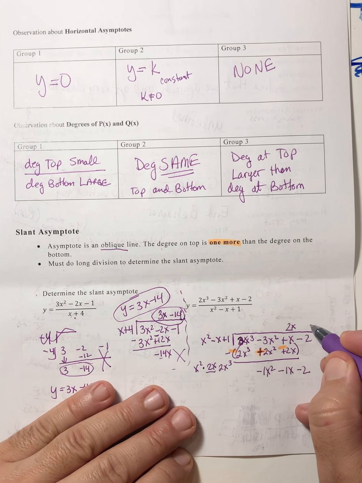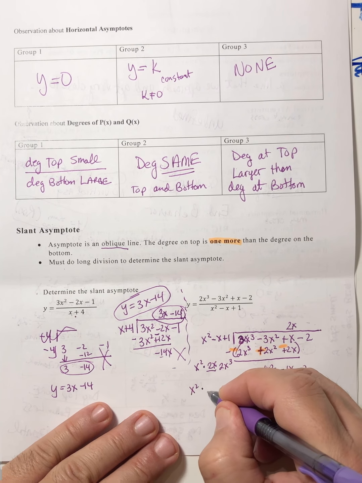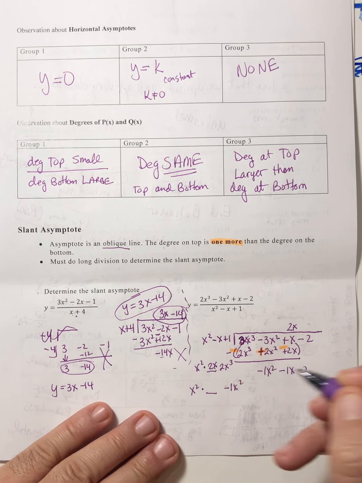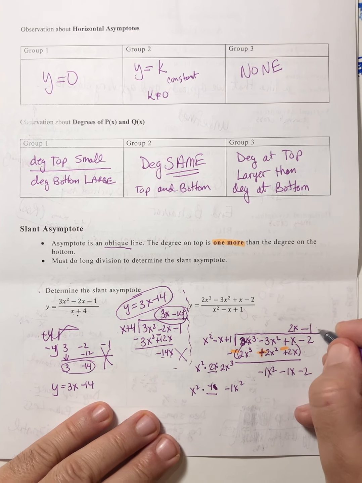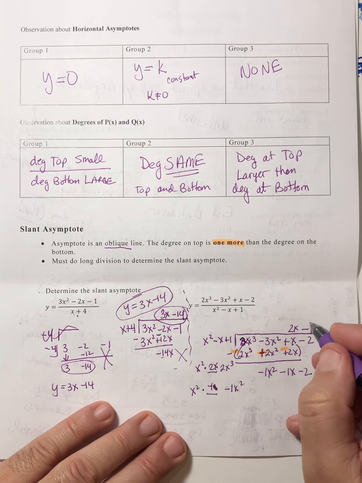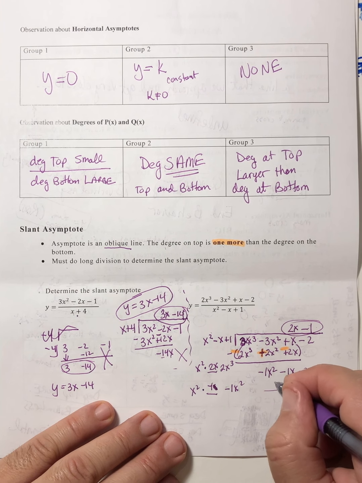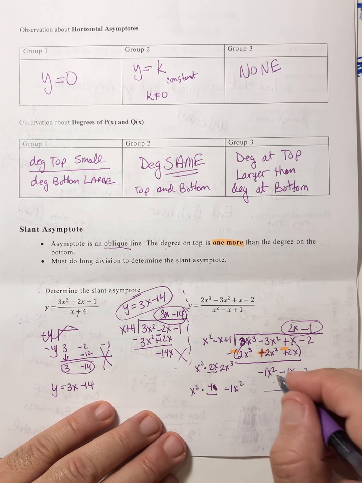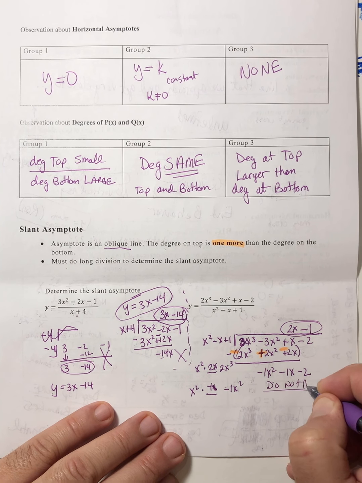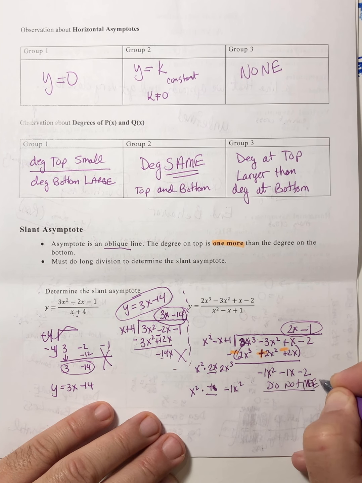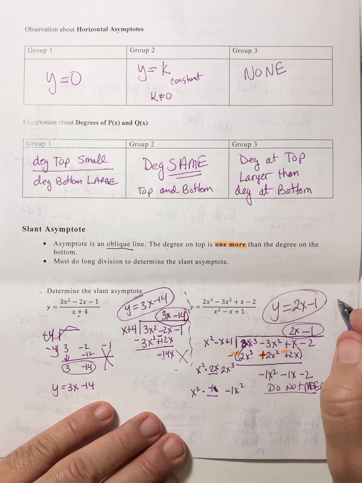All I care about is this term right here. I could care less what this multiplies out to. So x squared times what is a negative 1x squared? That's right, negative 1. There, I don't care about what's under here. This is all I need. We could care less what goes right here. Whatever you want to write does not matter. Okay? Don't need it. This is all we need. Y equals 2x minus 1 is the slant asymptote.